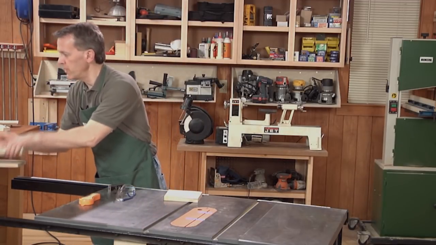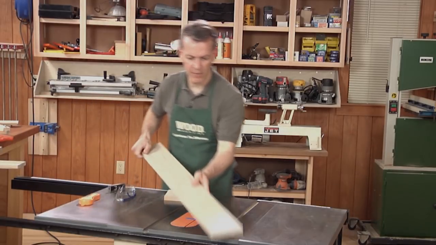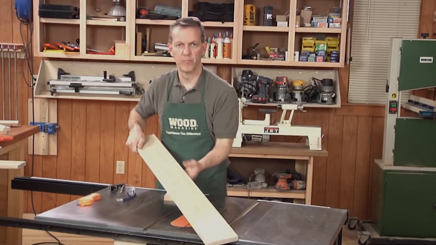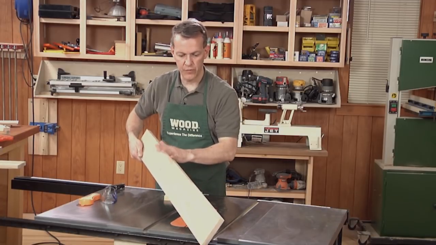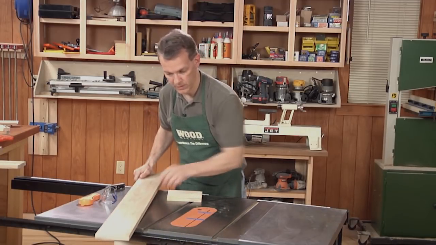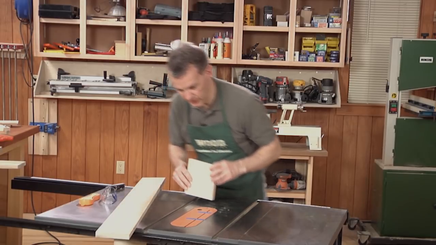You're going to need 2 straight pieces of scrap, with a straight edge and pretty much square to the face. It's not critical that they be perfectly square, but these are the 2 fences that are going to guide the piece across the table saw as we make the cut.